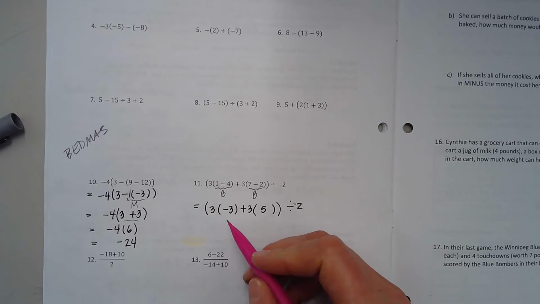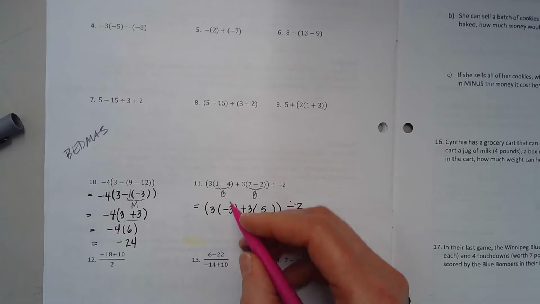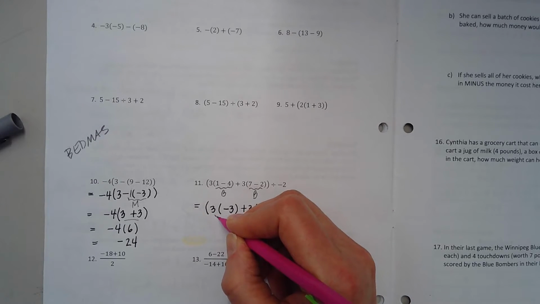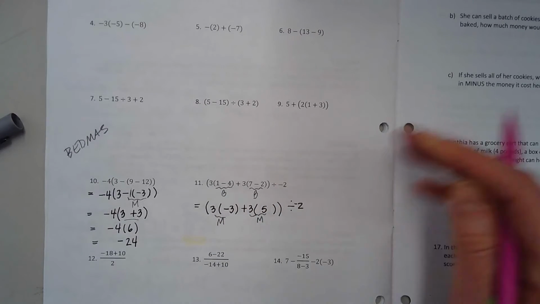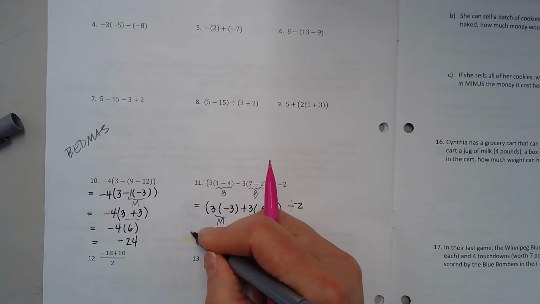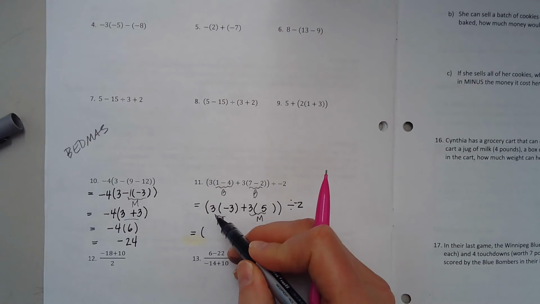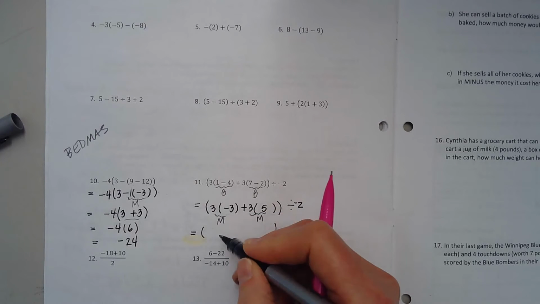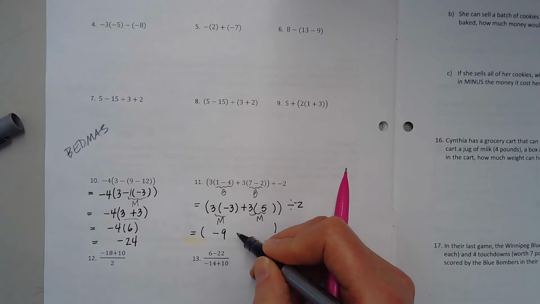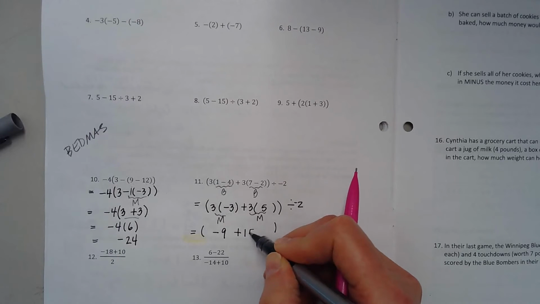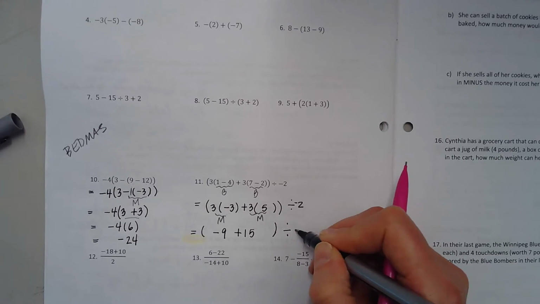So now I still have these brackets inside brackets, but these brackets are indicating what? Multiplication. So I'm going to record my big set of brackets here. I have 3 times -3 will be a -9. 3 times 5 is a +15. And I still haven't dealt with the divide by -2 yet.